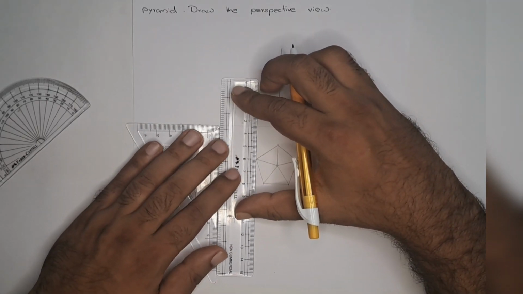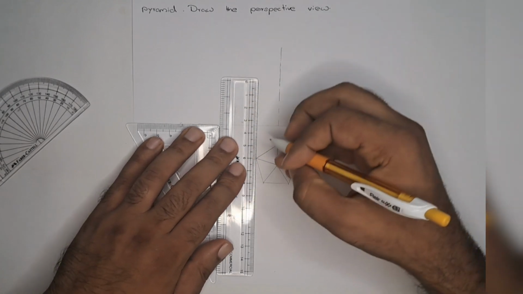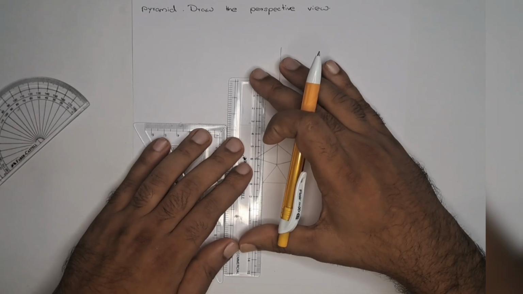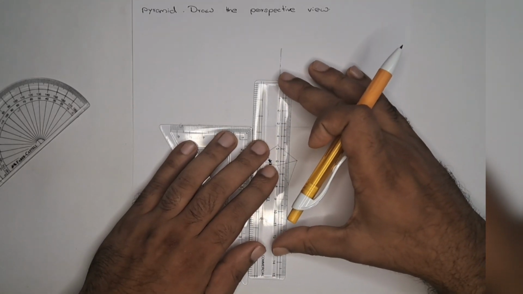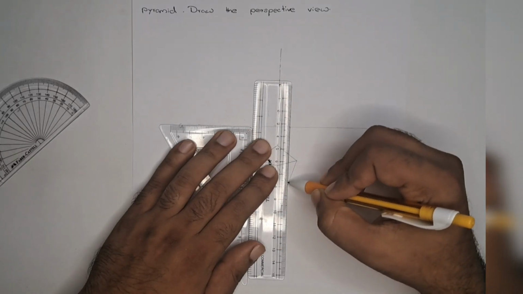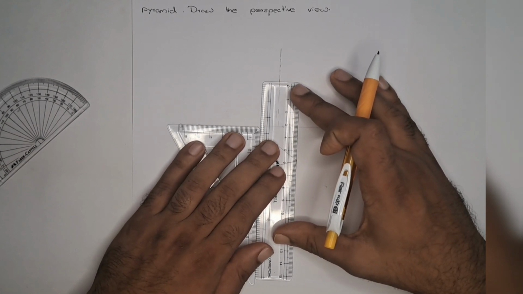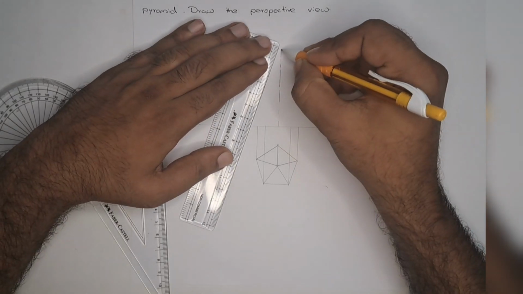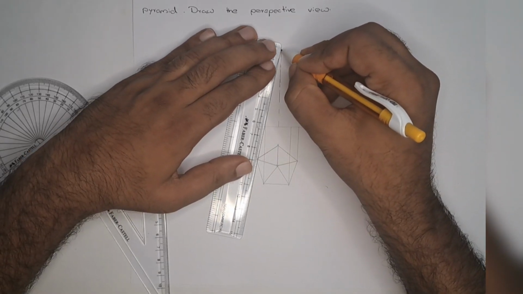Now we have to plot all the lines. Check the perpendicular from each corner. And join all the corners.